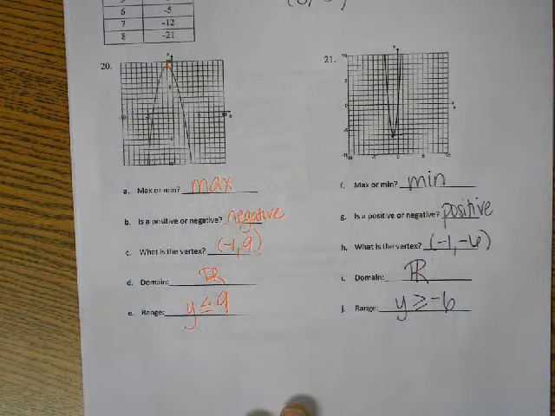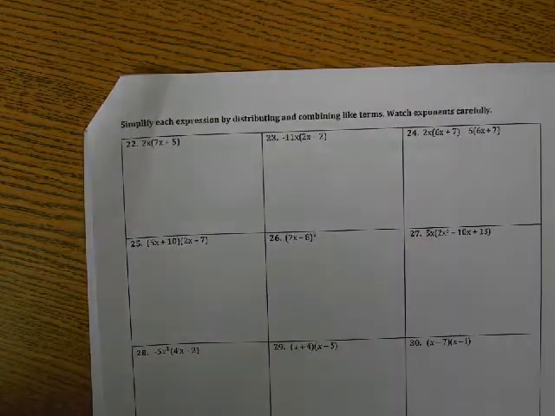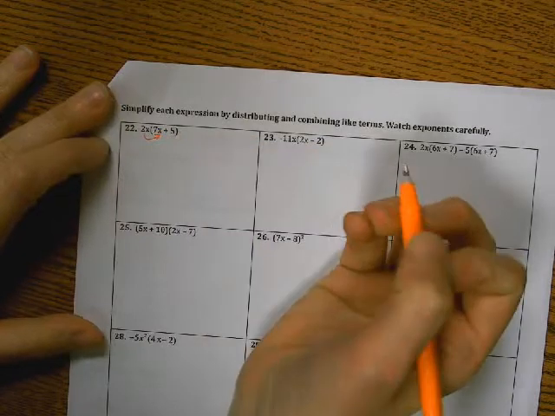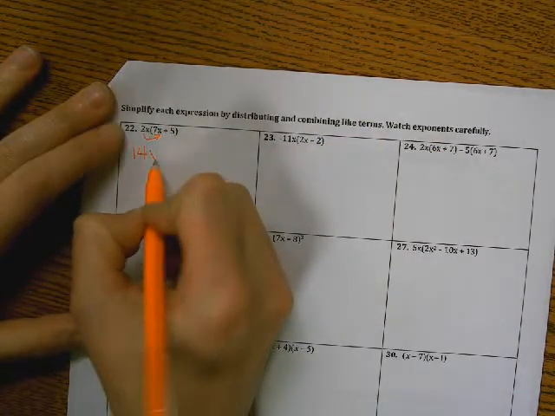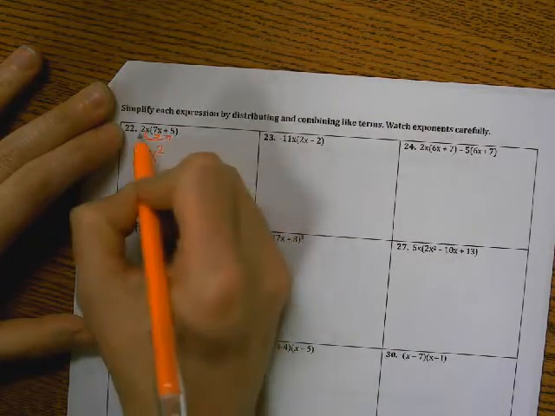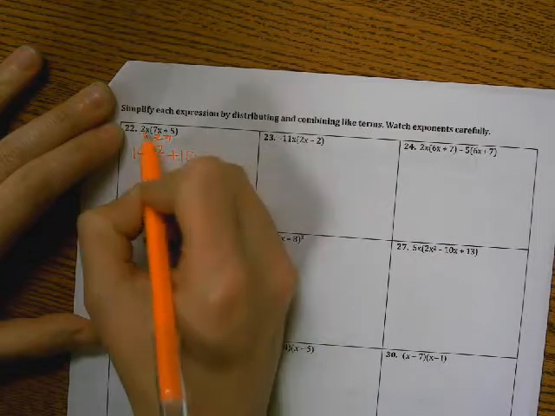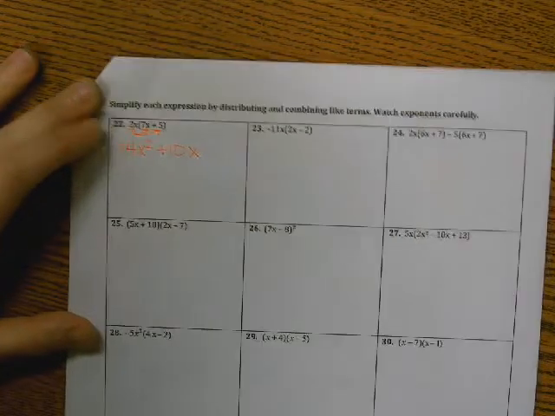Okay. All right. Last up, we're going to simplify by distributing and combining like terms. Make sure you watch your exponents carefully. Here we go. So 2x times 7x is 2 times 7, which is 14. 2x's, so x squared. 2x times 5, that's 2 times 5, which is 10. There's only one x.